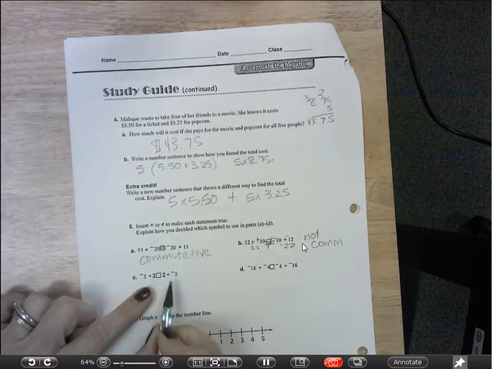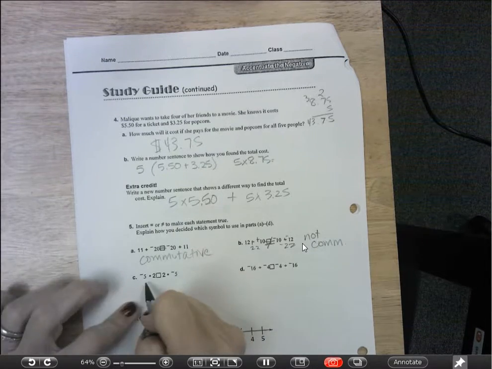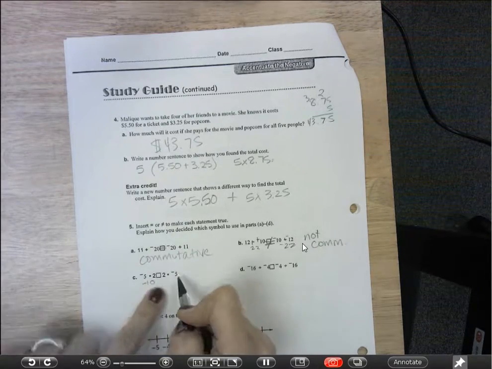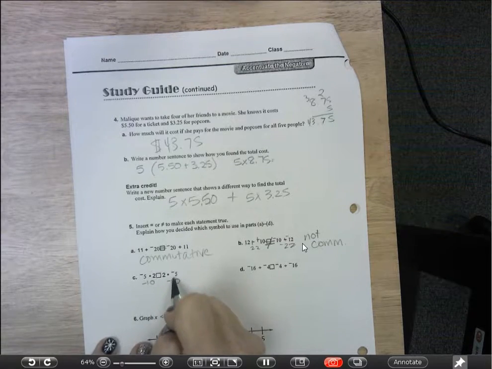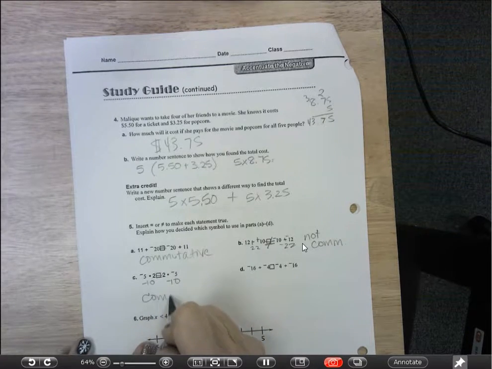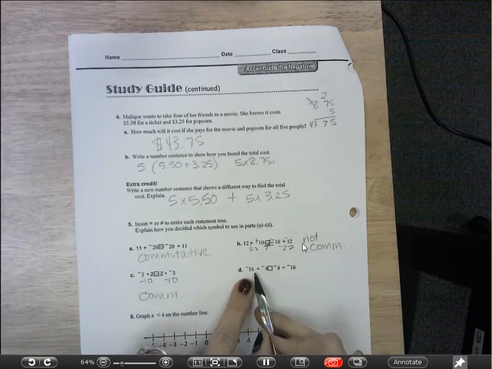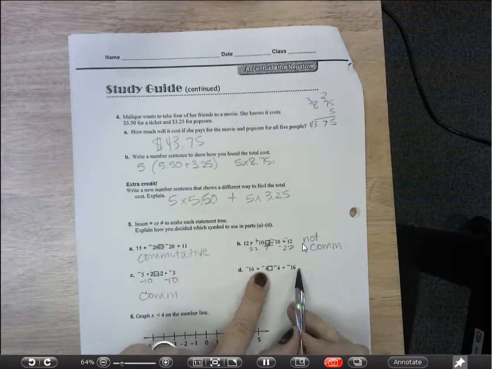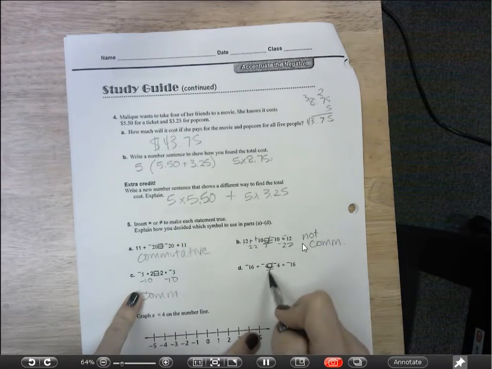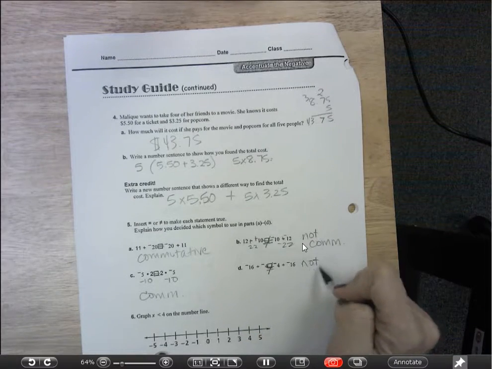Okay, so now I've got negative 5 times 2 is negative 10, and then 2 times negative 5 is negative 10. Those were equal because of commutative. Then negative 16 divided by negative 4 does not equal negative 4 divided by negative 16 because they are not commutative.